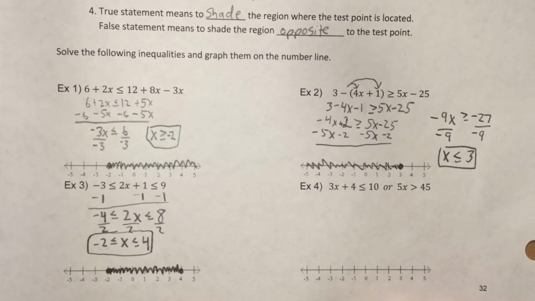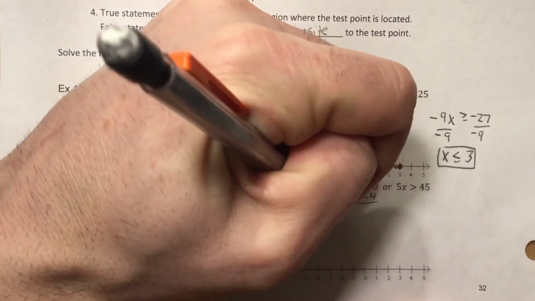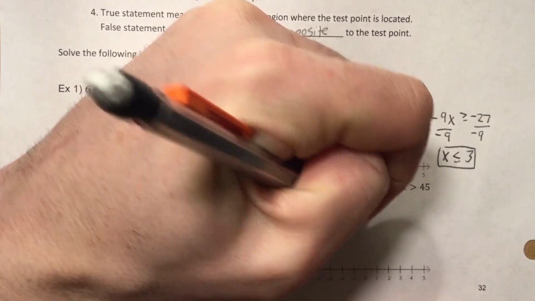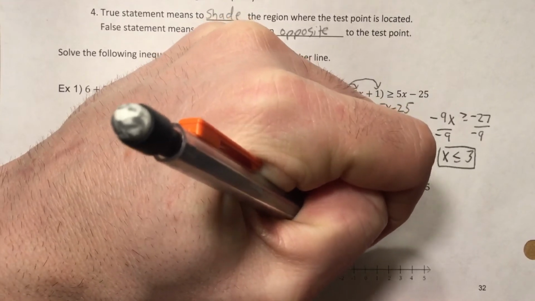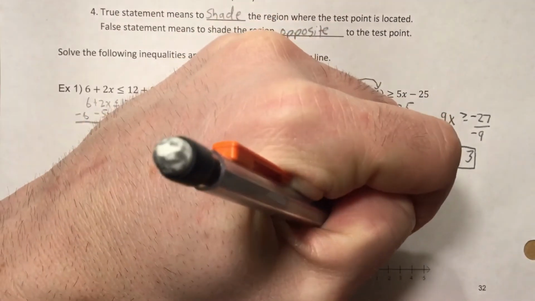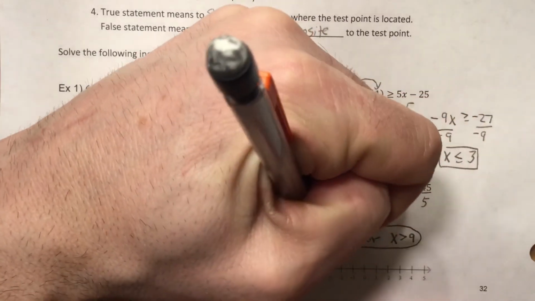All right, then we also have this OR inequality. The OR inequality, we're just going to solve 2 separate ones, but at the same time. So I'm subtracting 4, and then dividing by 3. So I'd have x is less than or equal to 2. I need to keep that OR. I'm going to divide by 5 for my second inequality. x is greater than 9. That is my algebraic solution.